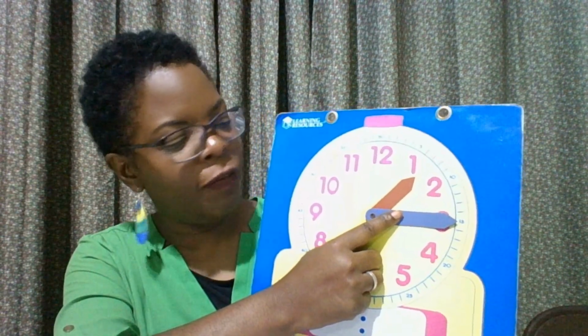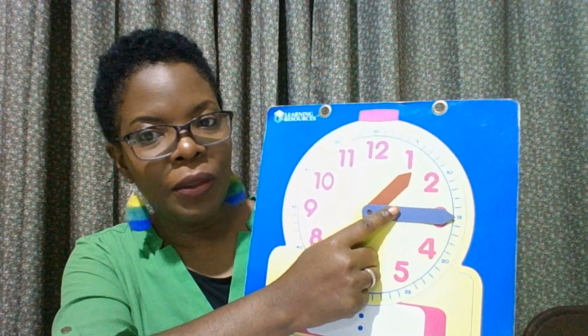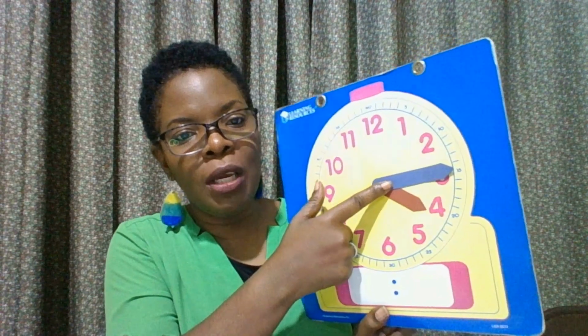Once you remember that 15 is on number 3, in 15 minutes past anything, you're going to put the minute hand on number 3. So let's see if we can find 4:15. The hour hand is a little bit after the 4, and our minute hand is going to be on 3. 4:15. Can you find 5:15 or 6:15?